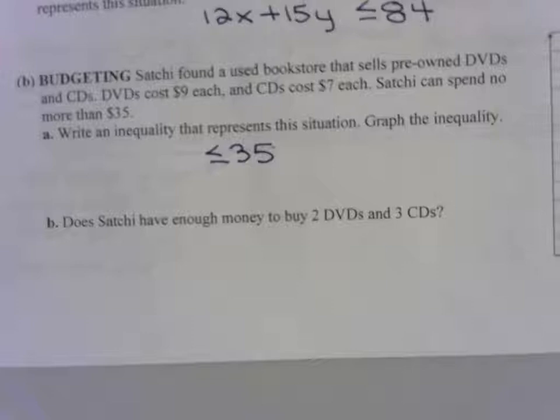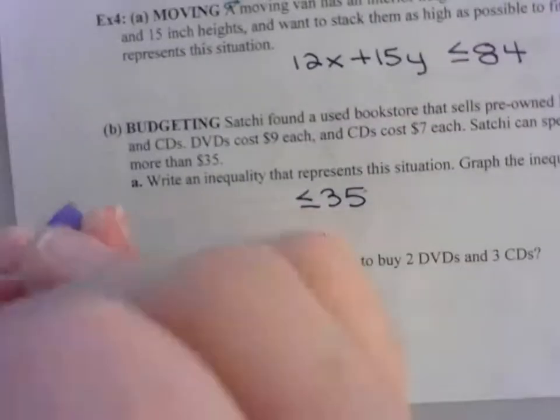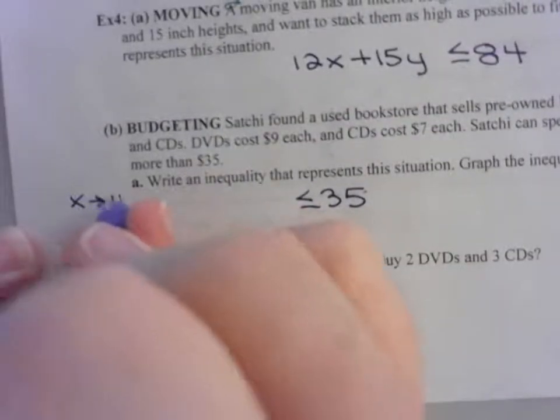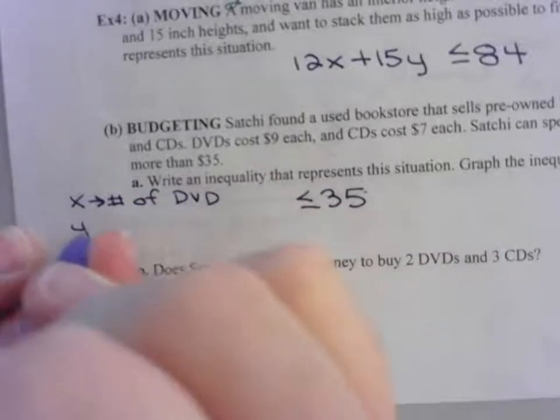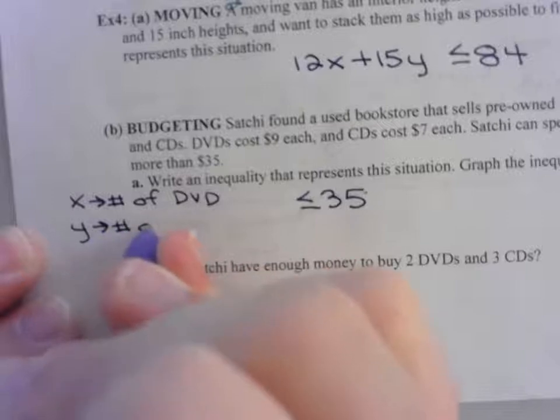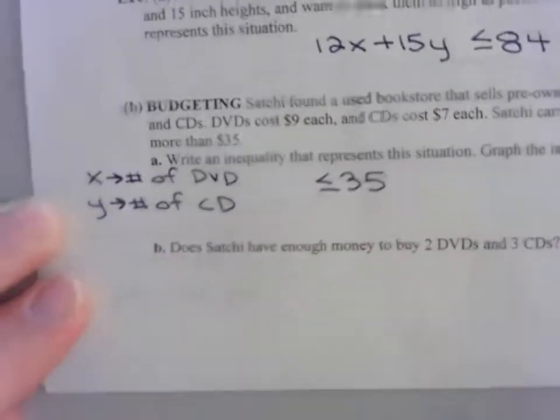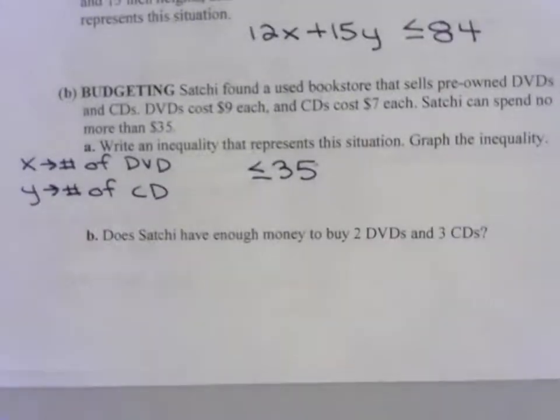Okay. Now, I know how much the DVDs cost, and I know how much the CDs cost. So let's represent with x and y. Let x be the number of DVDs. X is the number of DVDs. And y is the number of CDs. So let's define my variable. So x is the number of DVDs and y is the number of CDs.